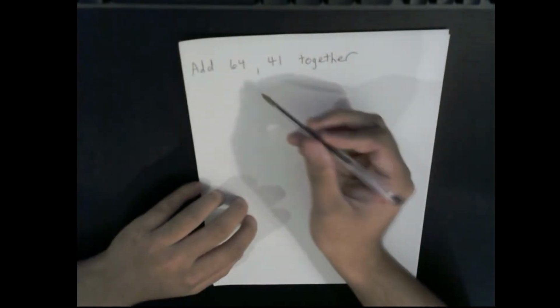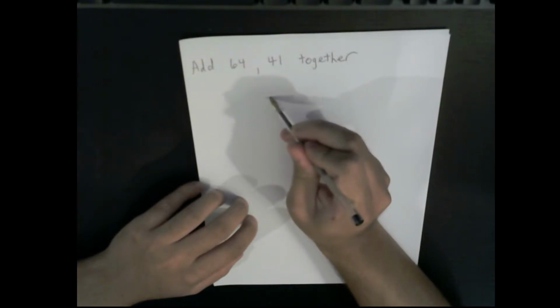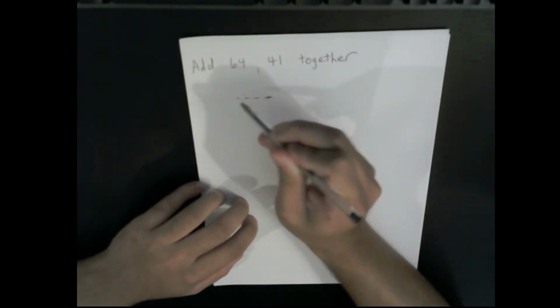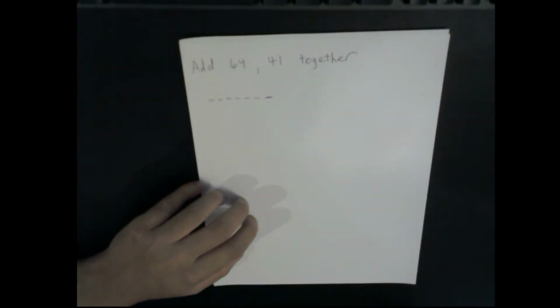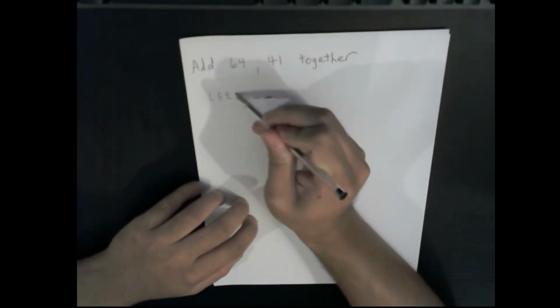So what I'm going to do is write a binary number, and I'm going to count. This would be the zeros place, 2 to the 1, 2 to the 2, 2 to the 3, 2 to the 4, 2 to the 5, 2 to the 6, and I know that 64 is 2 to the 6, so I'm going to put 1 here and zeros everywhere else.